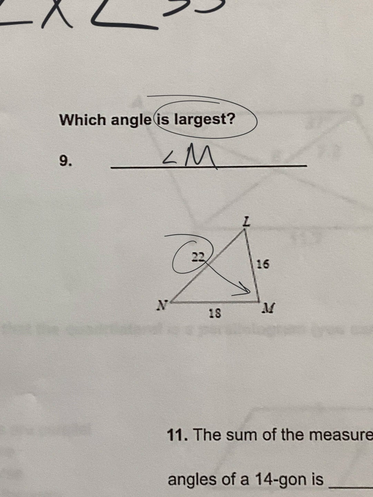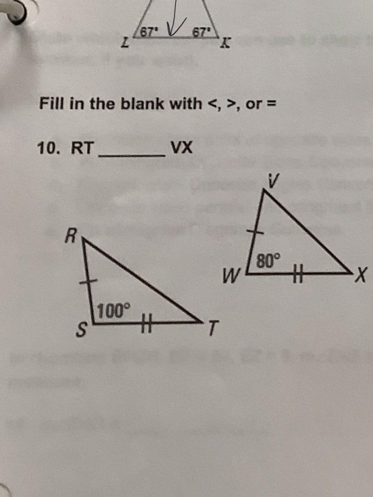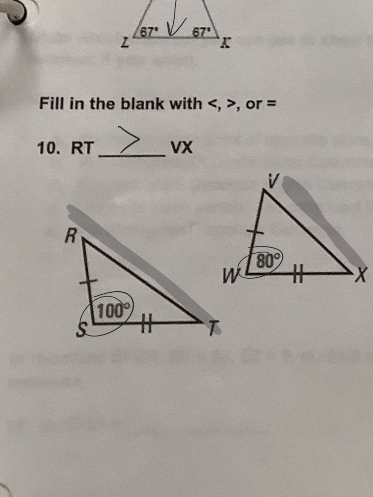All right, let's go to number 10. Same type of thing, RT and VX. RT is this segment right there, and VX is this segment. They are across from the angles. These angles make up that side. So 100 is bigger. It's across from RT. So RT is bigger than VX.